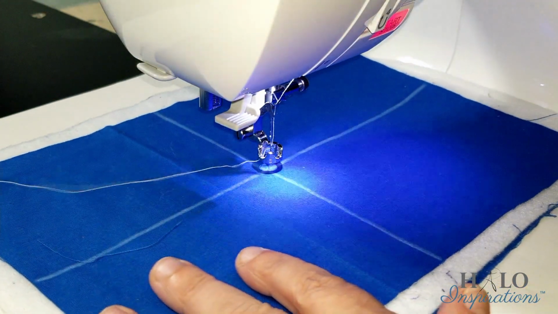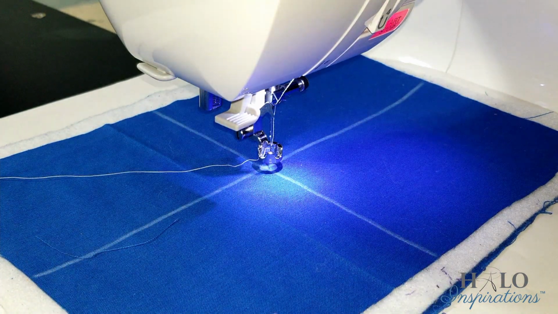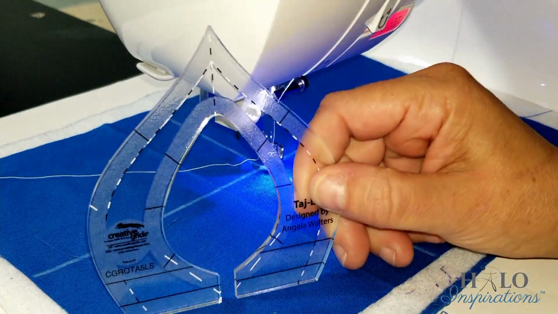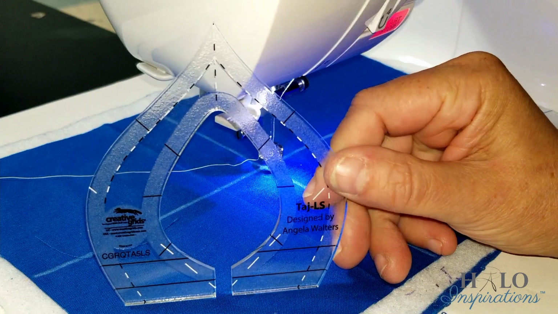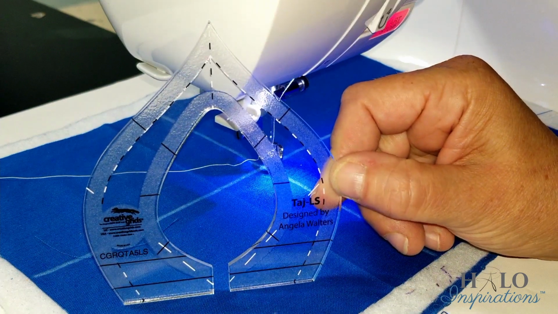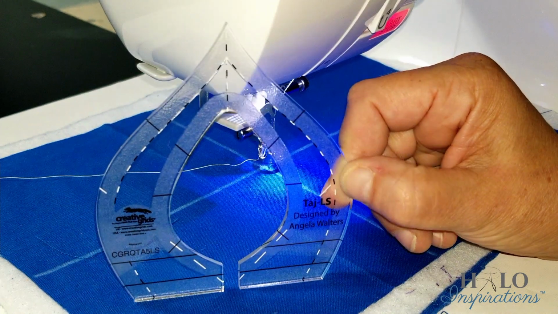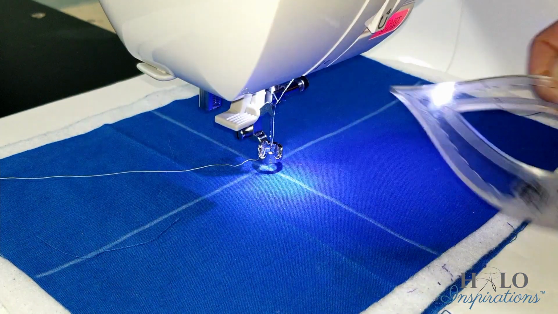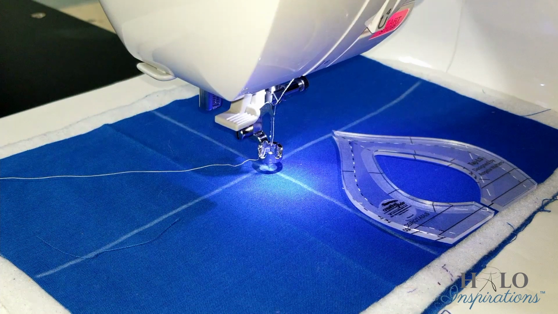Okay, so for this 12 days, on our ruler, I am using Taj, like I probably said earlier. The Taj Low Shank Creative Grids, designed by Angela Walters, and I absolutely love this ruler. It's a lot of fun. It makes some fun designs, and I'm just going to show you a couple of them.